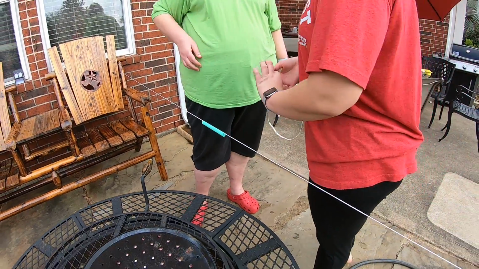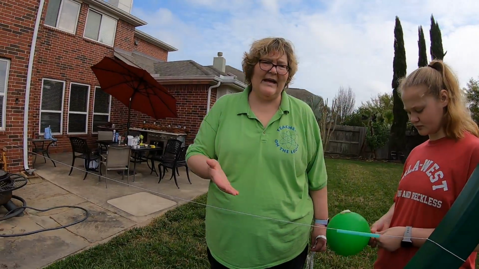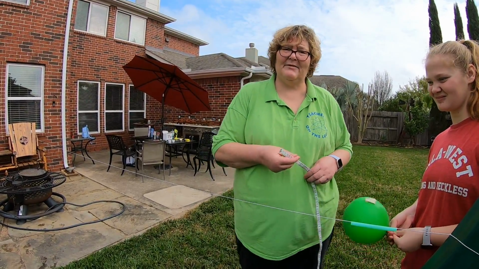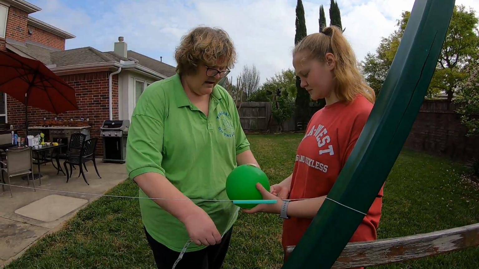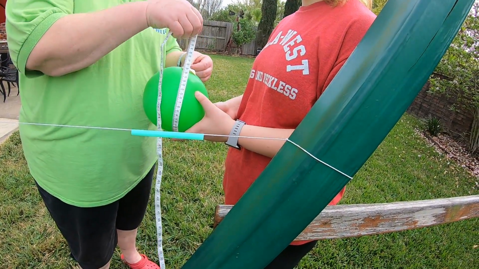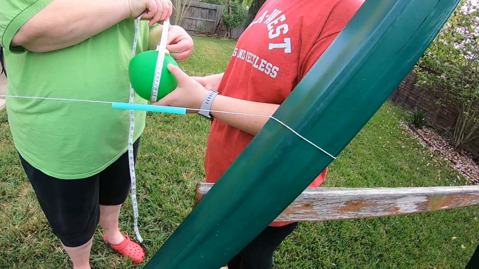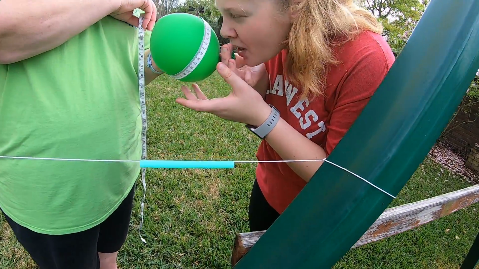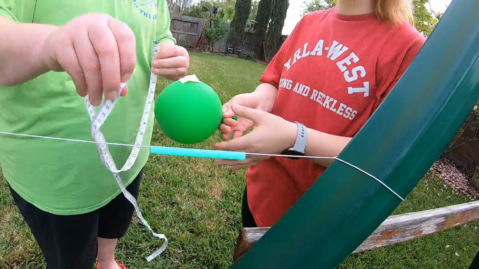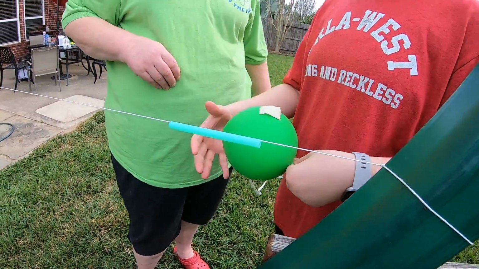One more time. You can run these tests as many times as you like and gather as much data as you'd like for your graphing later. I suggest you keep on going until your balloon just wears out. Absolutely. Okay, we're gonna go for 40 centimeters. We blew it up a little bit more. That's actually perfect right there. All right. 40 centimeters. That's a little balloon.